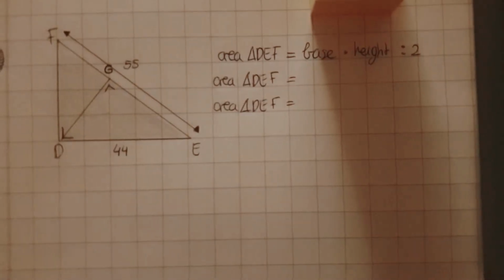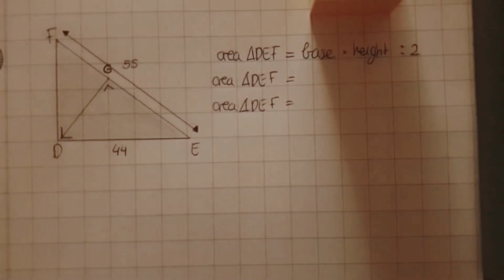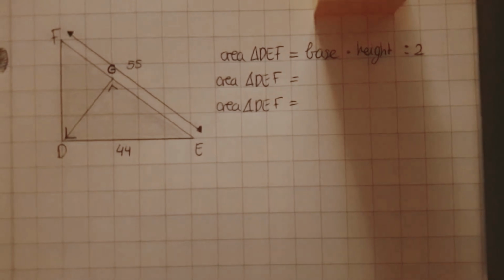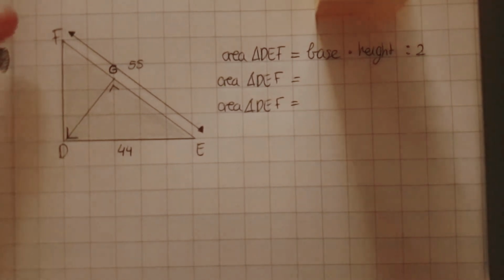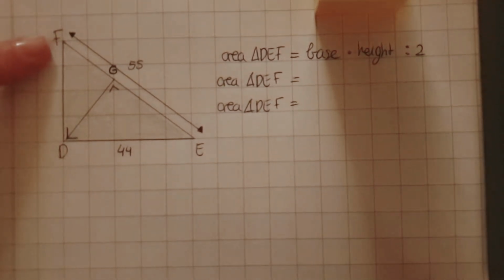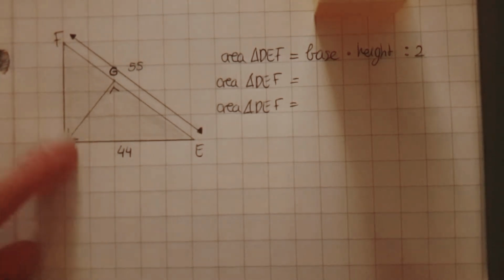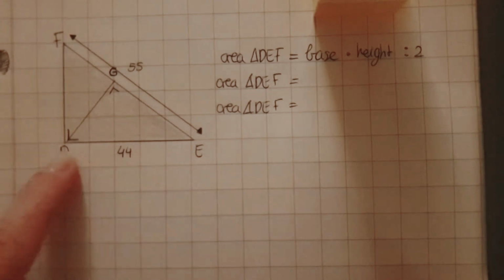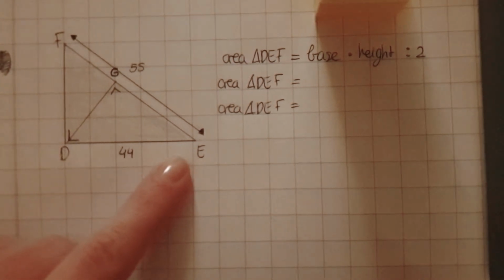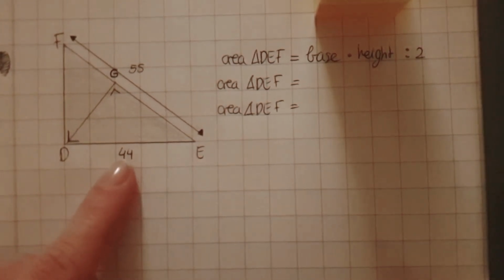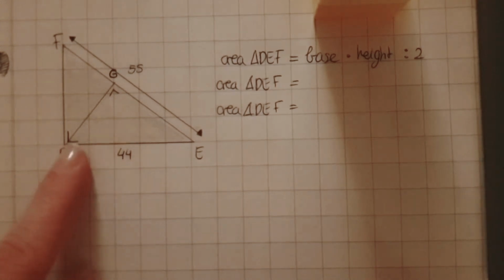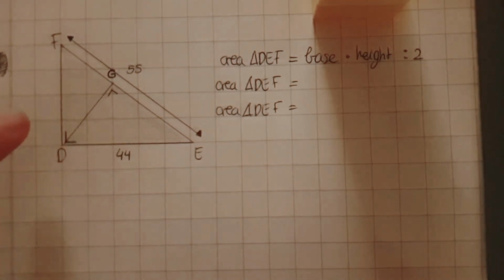This is the second triangle. You have to calculate the area of triangle DEF. You have to do base times height divided by 2. First I have to look for the base. For example, if DF is the base, then I have to look for a 90-degree sign. There is one here, so that means that this is the corresponding height. Sometimes that happens, that a side is the corresponding height. It's possible with a right angle triangle.